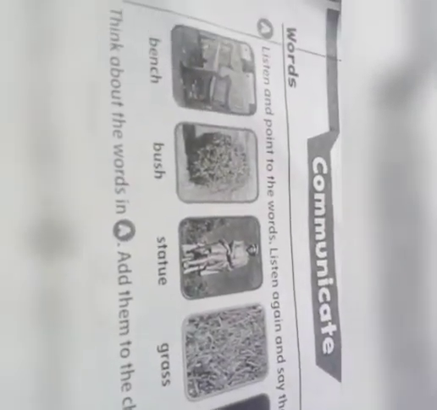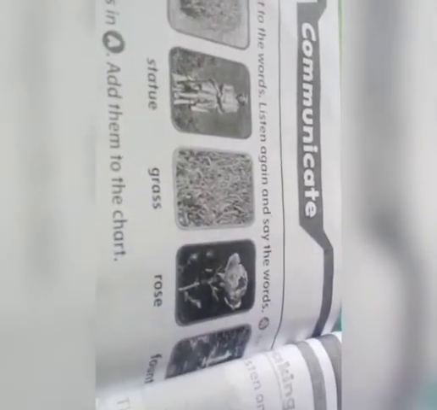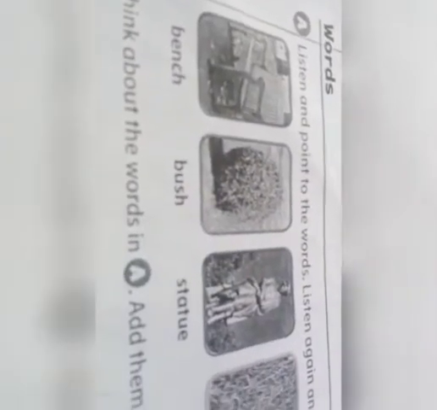Okay, so now let's move on to the topic Communicate of the textbook and workbook. First of all, we're going to do the textbook. Communicate, page number 174. Here we have some words. You have to read these. First one is bench, then bush, statue, grass, rose, fountain. Bench is a non-living thing, bush is a living thing, statue is a non-living thing, grass is a living thing, rose is a living thing, and fountain is a non-living thing.